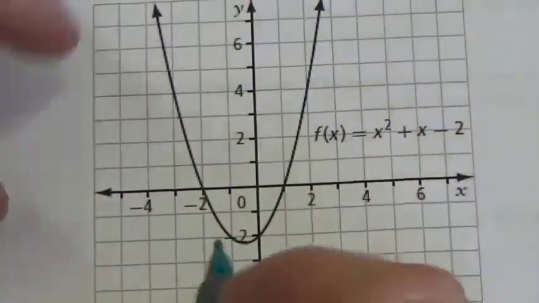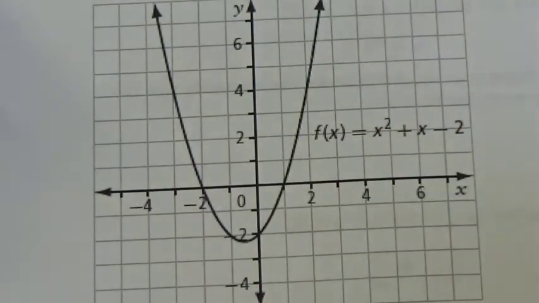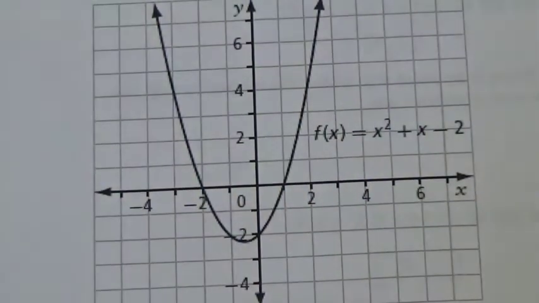Now, notice I'm not concerned about the vertex. In a lot of previous chapters, the vertex played a significant role here, but I'm really not interested in that. I just want to know, where is it above the x-axis, where is it below, and that has more to do with the x-intercepts than it does the vertex.